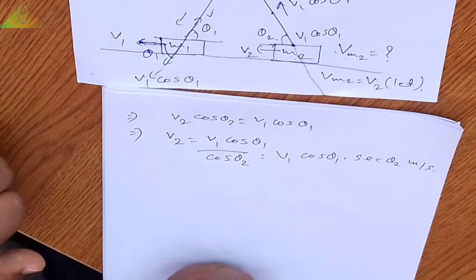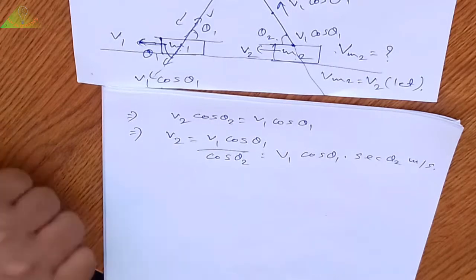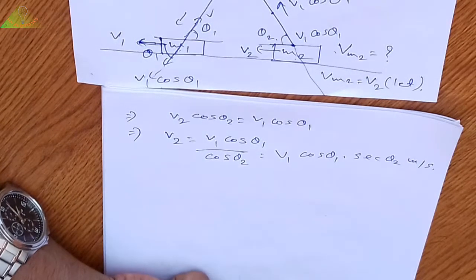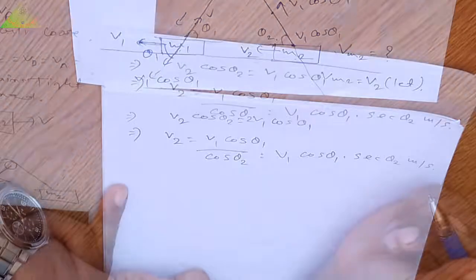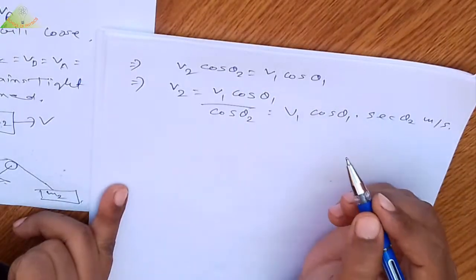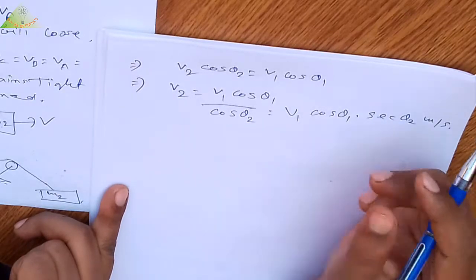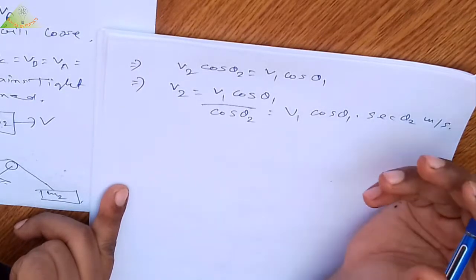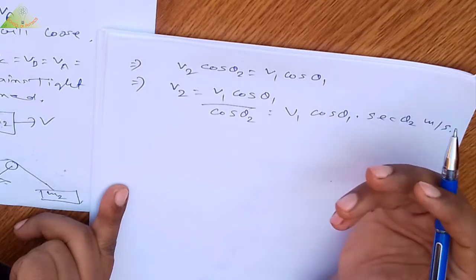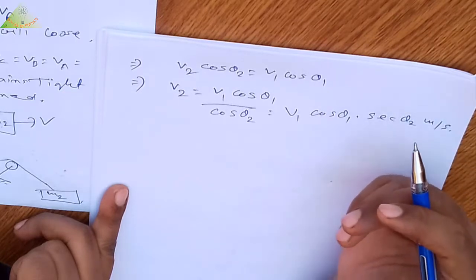I hope you see this is a magical instrument. We need to understand that this is what all the concepts related to this topic are about. So this is all about the string concept, and in the next video I will be discussing the pulley block system, how the pulley and the blocks are interrelated in terms of velocity and acceleration.